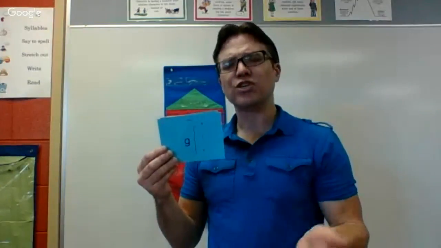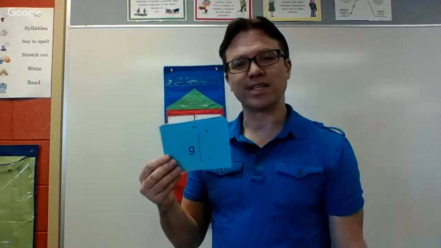Here's the key word for this one. G may say j or soften to j when it's followed by E, I, or Y. This is not an always, but it is a pretty helpful rule in case you come across a word you're not sure about. You can try the hard g, and if the hard g does not work, you can try the j, which is really nice, right?